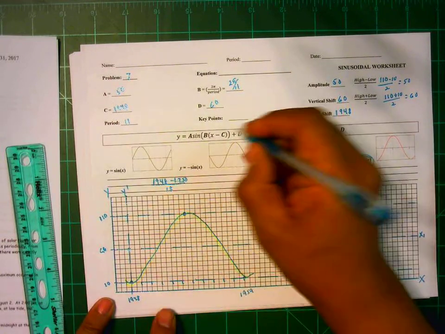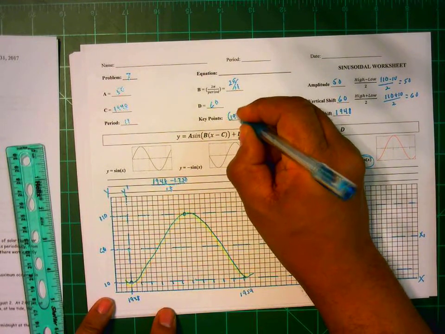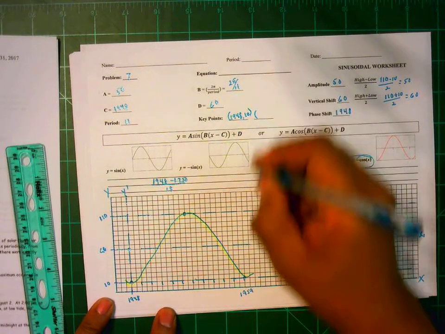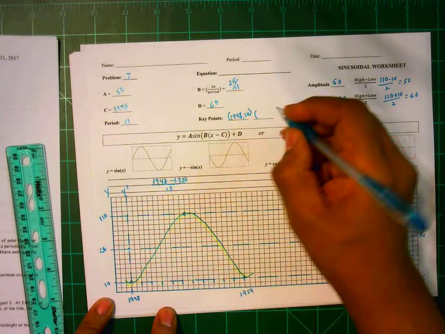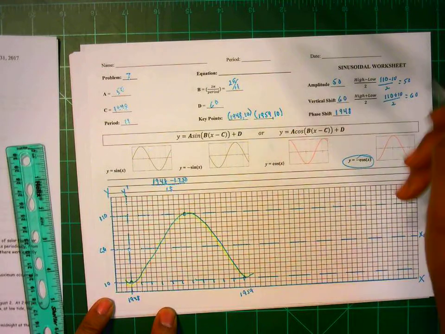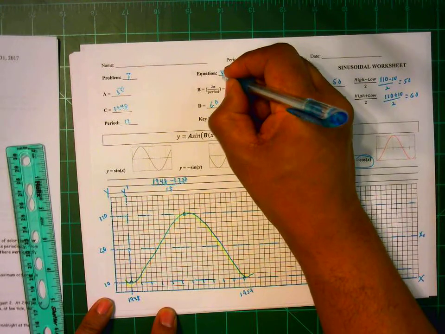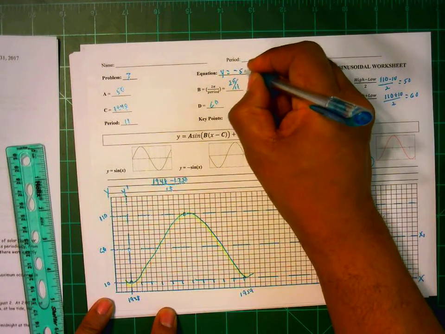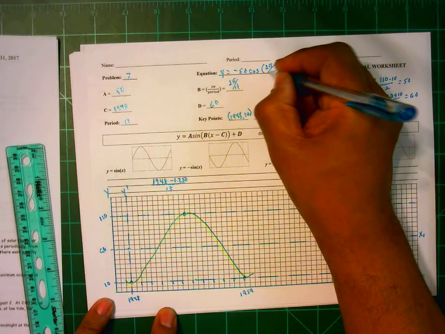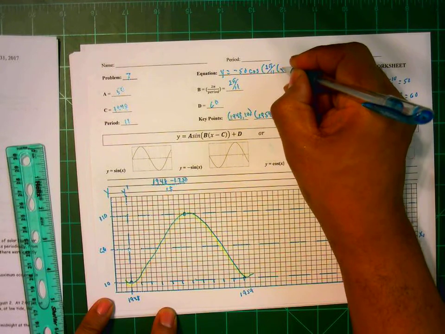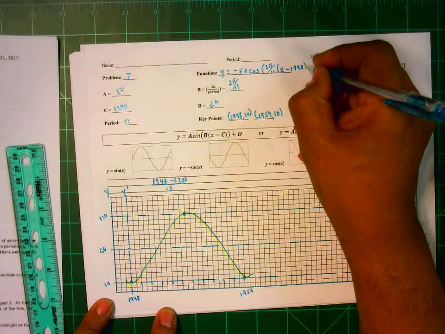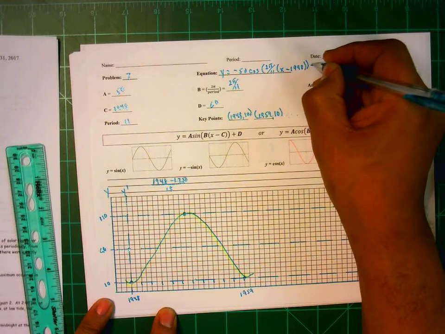Let's pick some key points. In 1948, our value should be 10. In 1959, it should also be 10. So the equation, since it's negative, is y equals negative 50 cosine of 2 pi over 11 times x minus 1948, plus D.